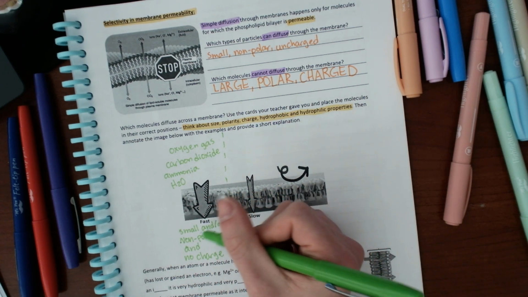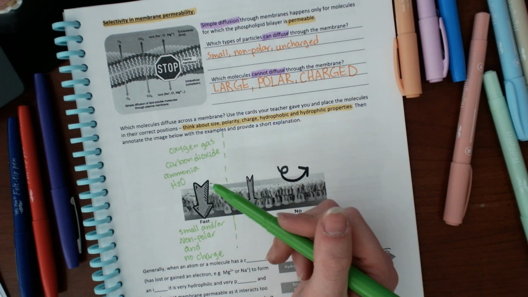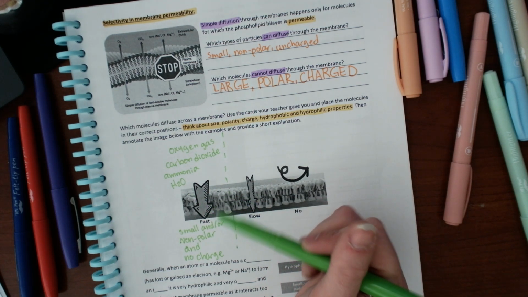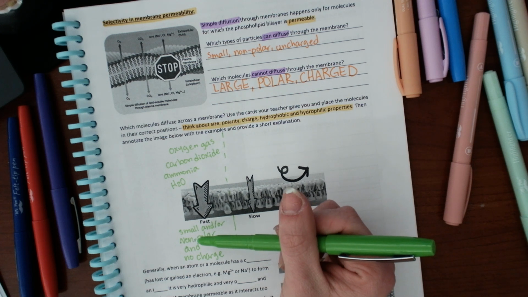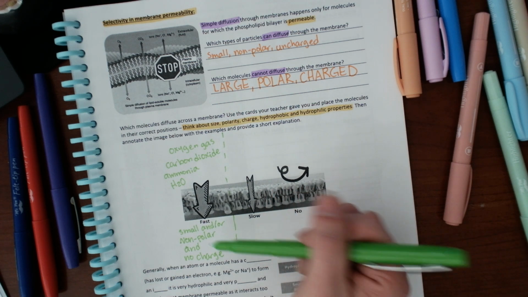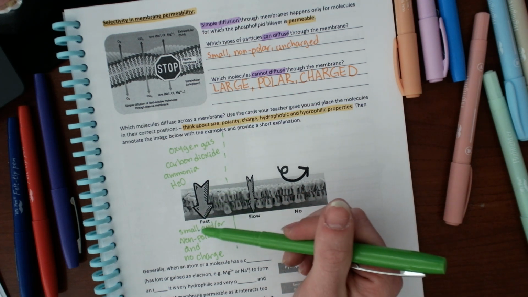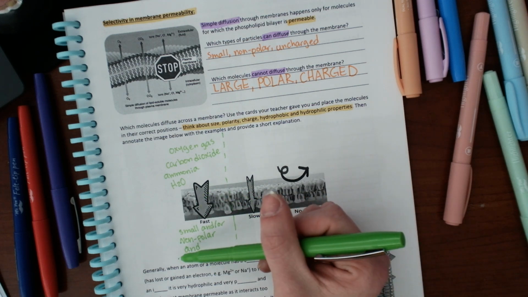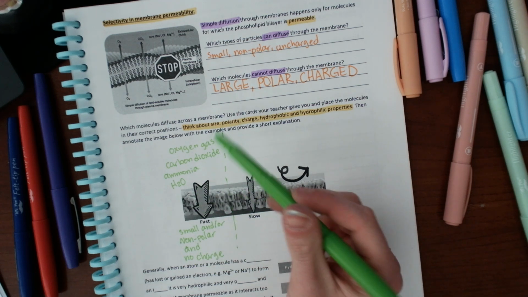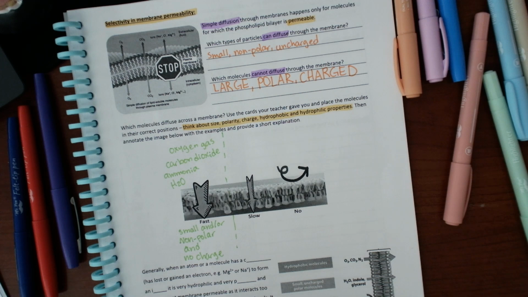So they're small. Some of them are nonpolar. I mean, water is obviously polar, but it's small enough where it doesn't really matter. Anything small and nonpolar, absolutely. Anything nonpolar and maybe a little bit on the larger side, absolutely. And then no charge for sure, that's going straight through.